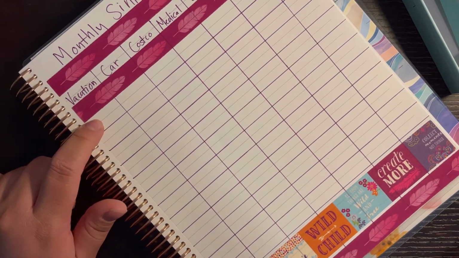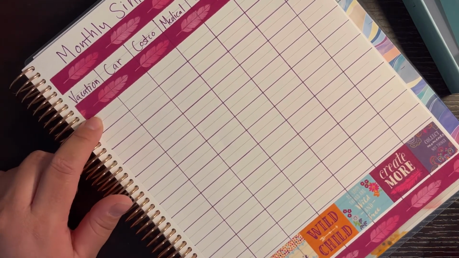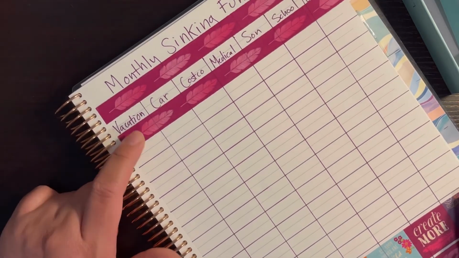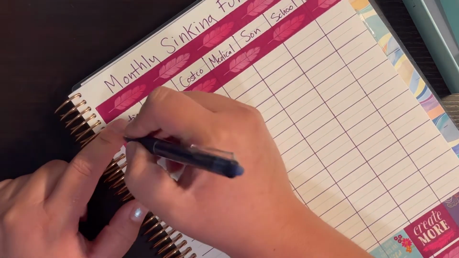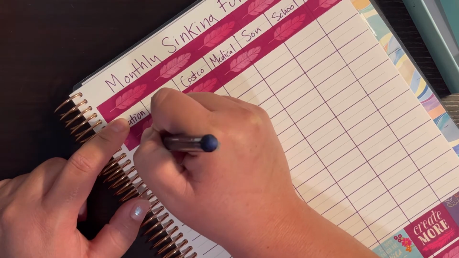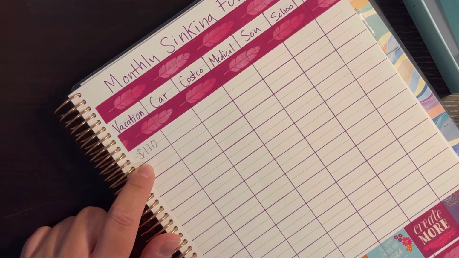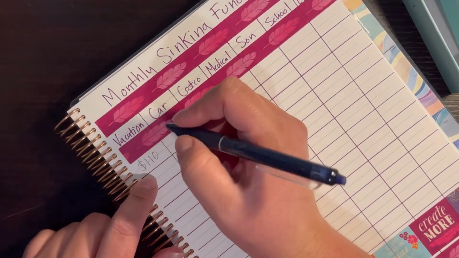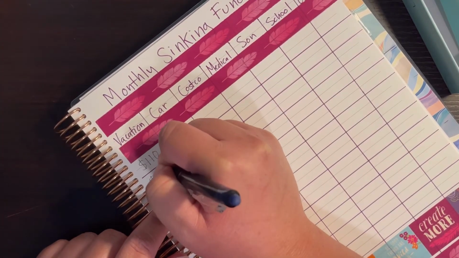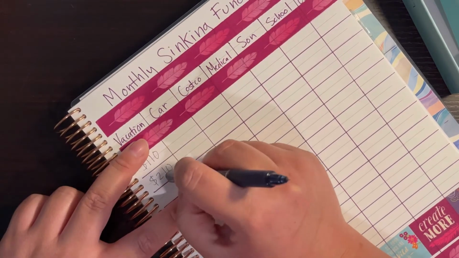So since every payment that I'm going to put into this is going to be 110, my first payment is going to be 110. After that, the way I like to do it is just to add 220, my bad.